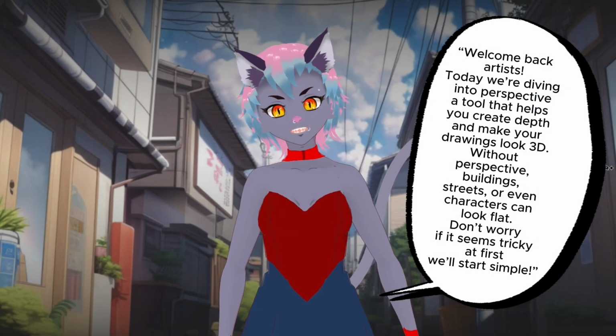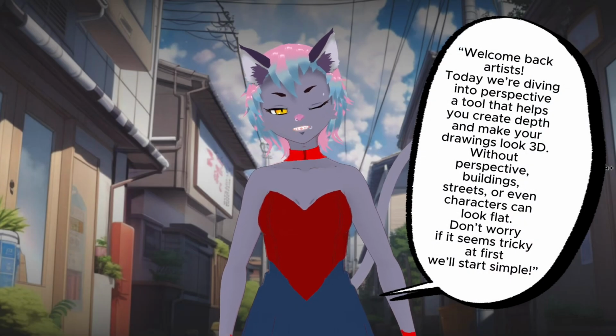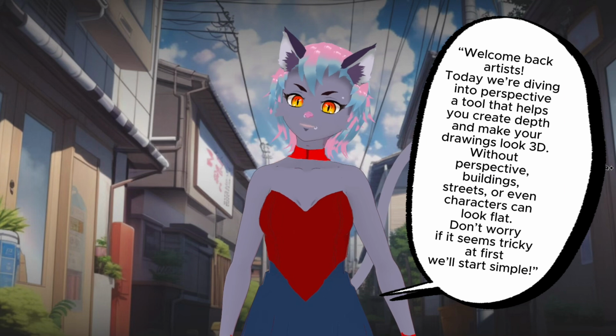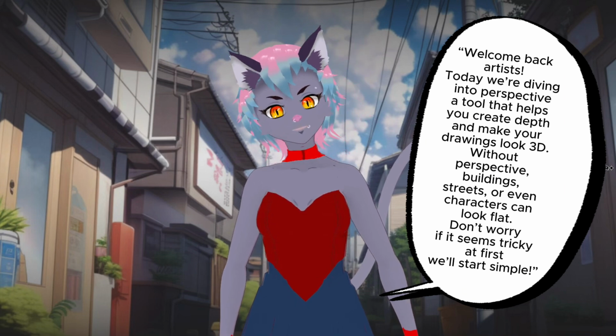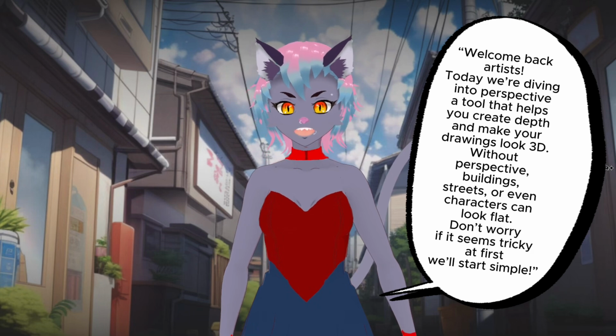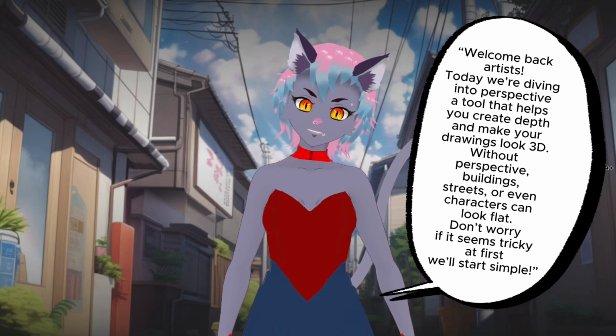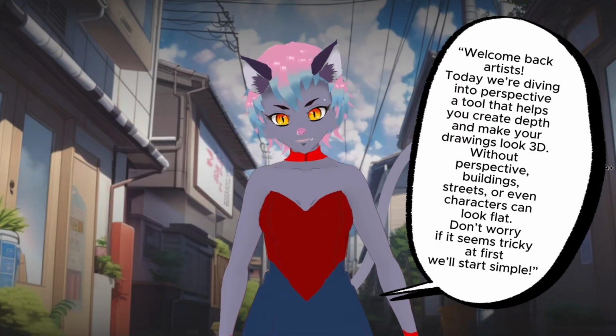Welcome back, artists. Today we're diving into perspective, a tool that helps you create depth and make your drawings look 3D. Without perspective, buildings, streets, or even characters can look flat. Don't worry if it seems tricky at first, we'll start simple.